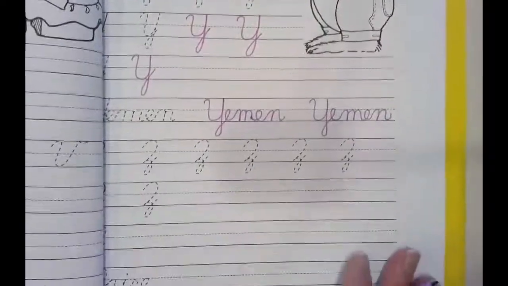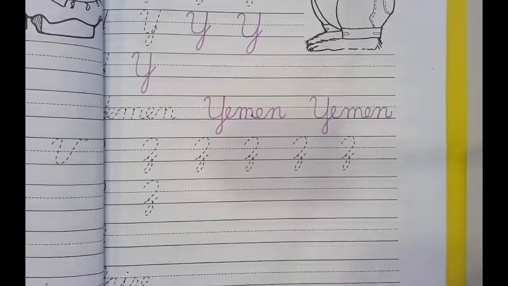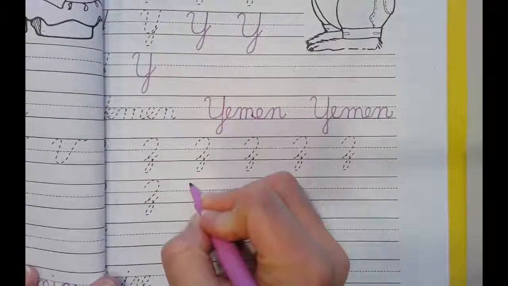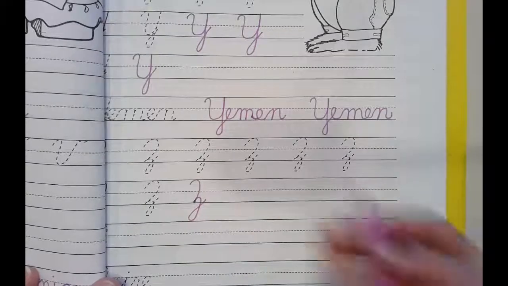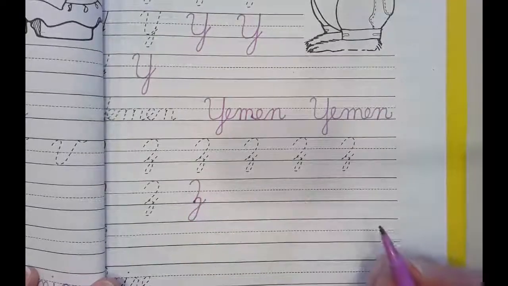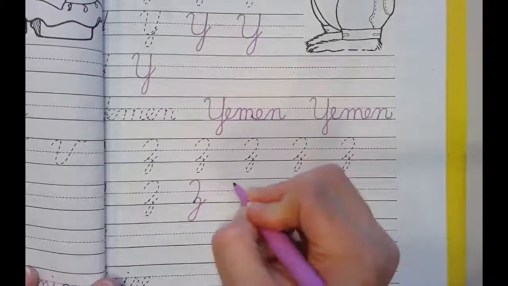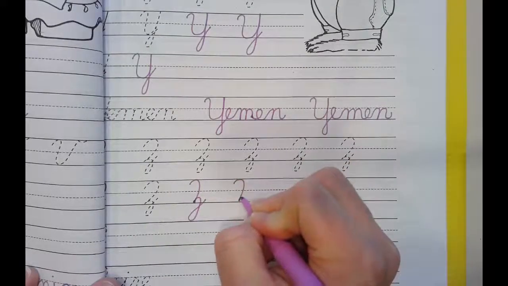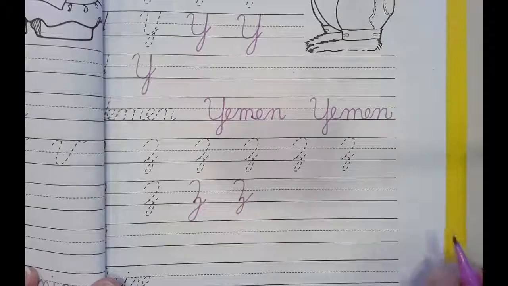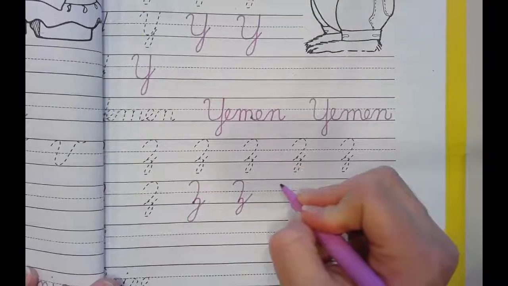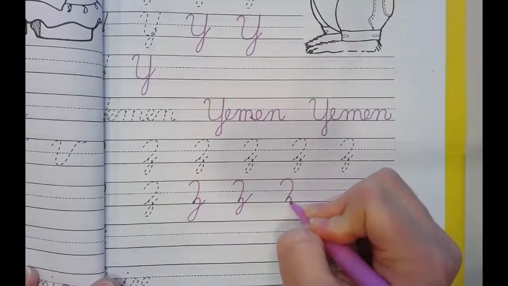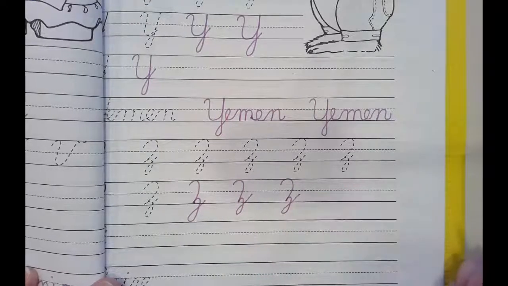Okay. Now we're going to move on to capital Z. Remember to stop here, make a hump, and then come around and make a loop. I actually made this loop a little too long. I didn't need to make it quite as long, so you'll notice in the next one I'll make it a little shorter. Like that. Okay, let's do another one. Capital Z.